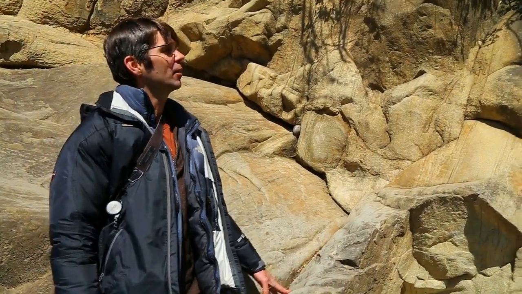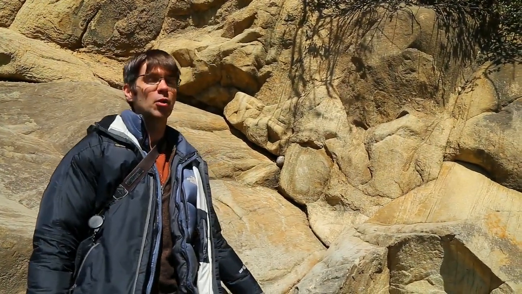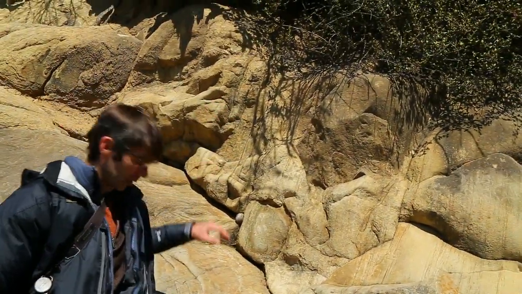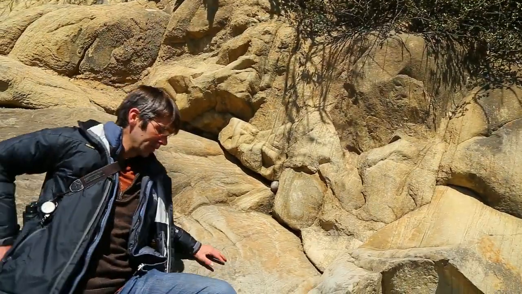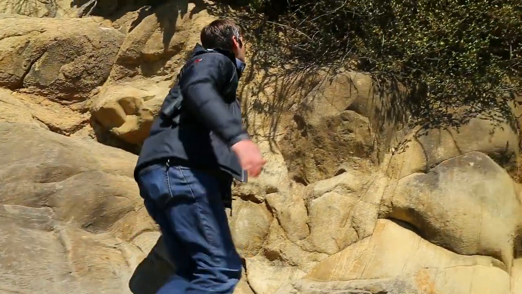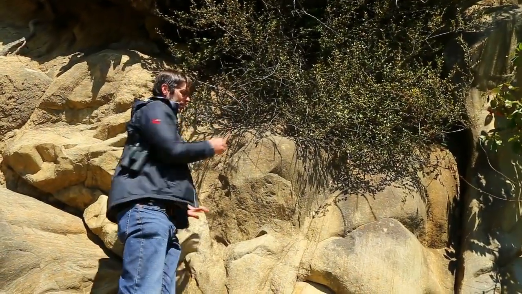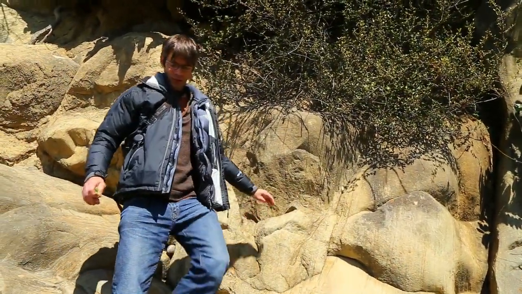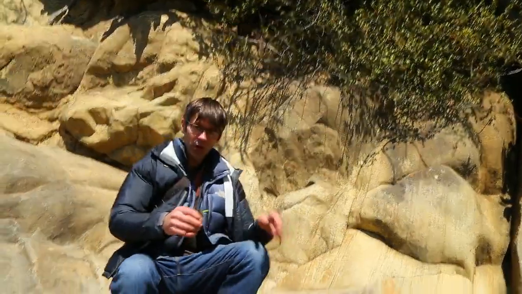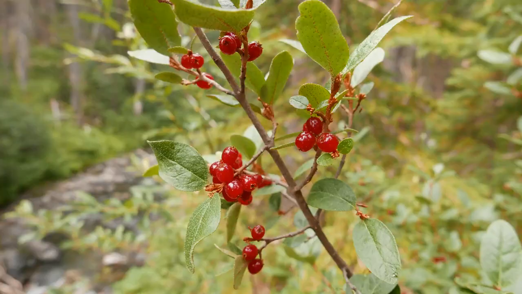Along our coastline, we occasionally get a neat plant called soapberry or buffalo berry, and I spotted one up here. So I'm going to climb up and grab a piece of it. Soapberry is one of those species that's more common in north central Washington than it is anywhere else, but it does show up here right along the coast.